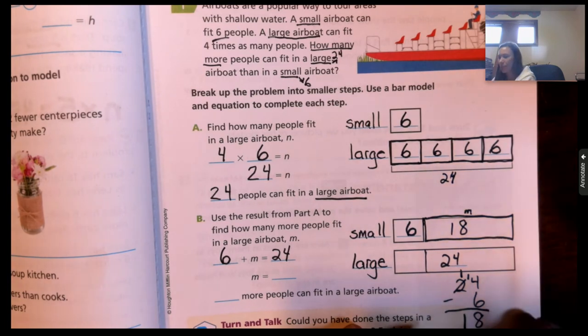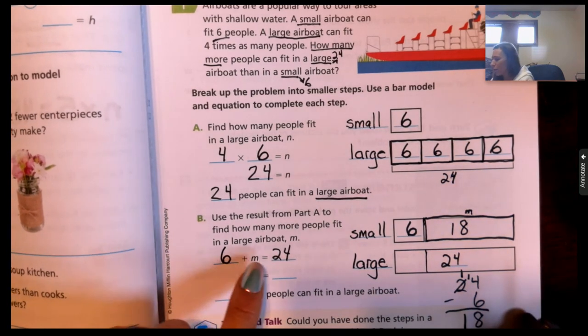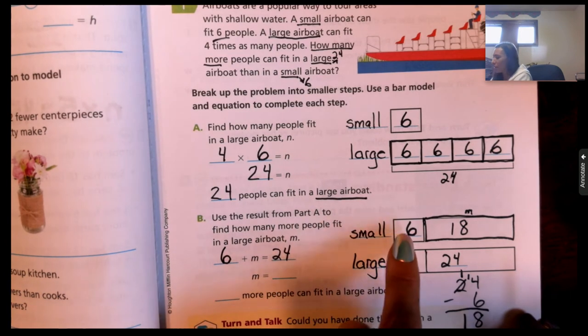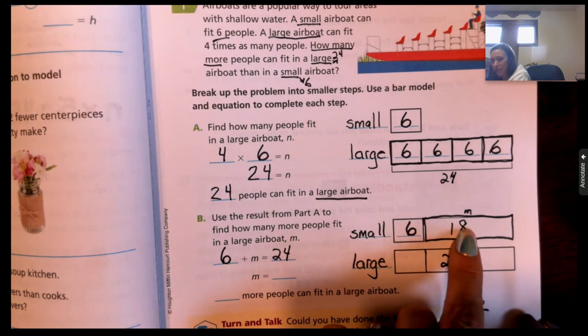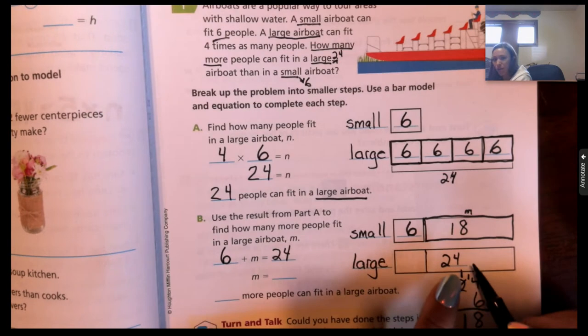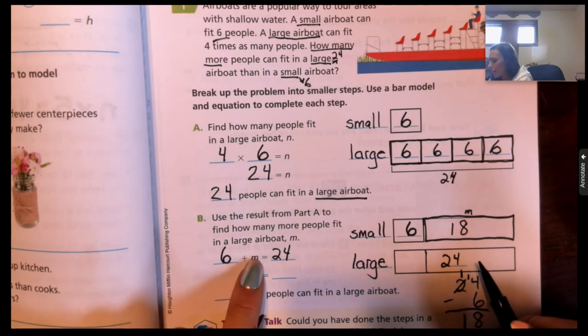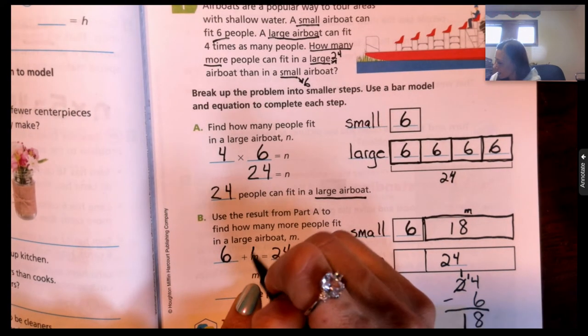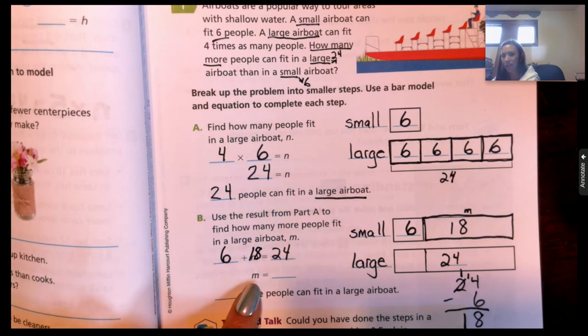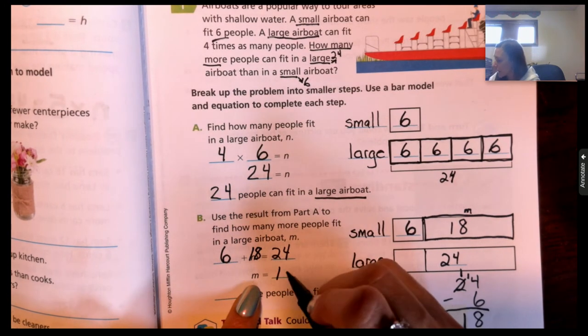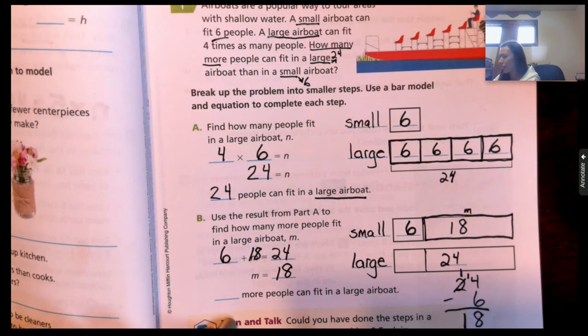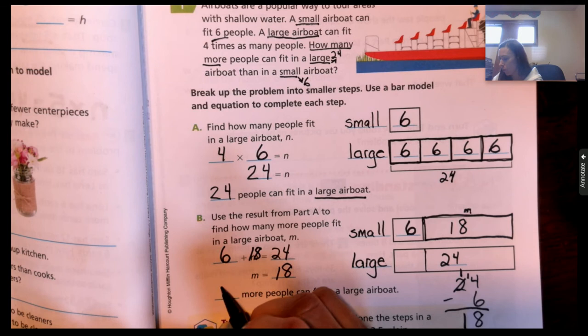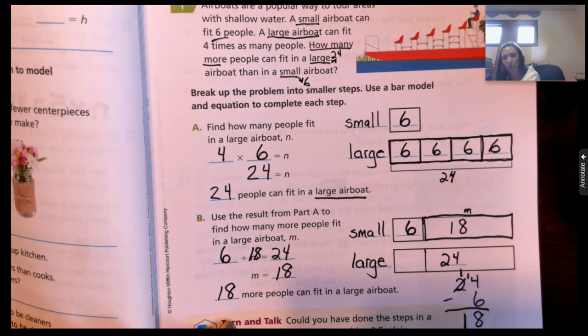And now you can see why they said 6 plus what equals 24. 6 plus 18 will make this big bar, or 24. So M is really 18. So M is 18. And that means that the large boat can hold 18 more people than the small boat can, because it's that much bigger.